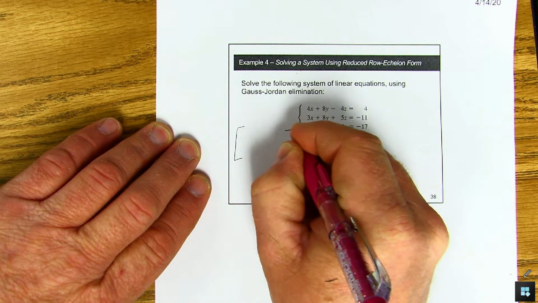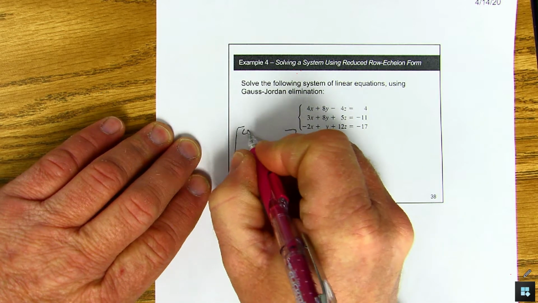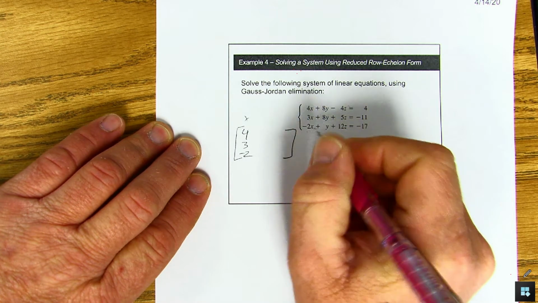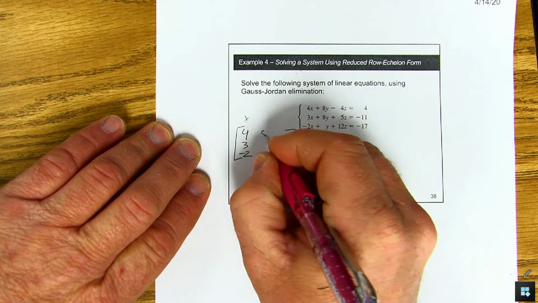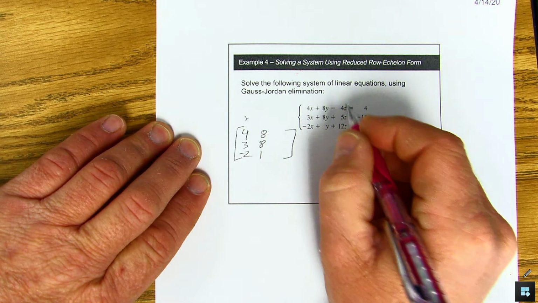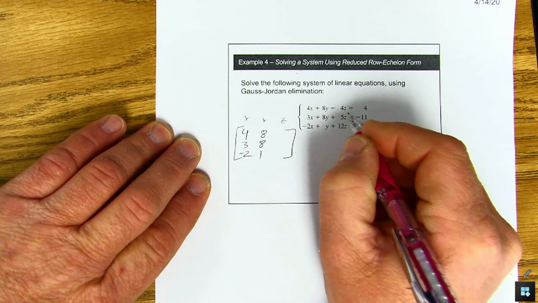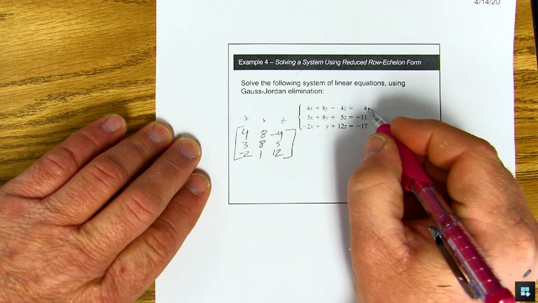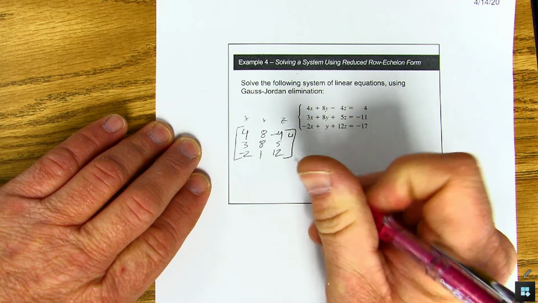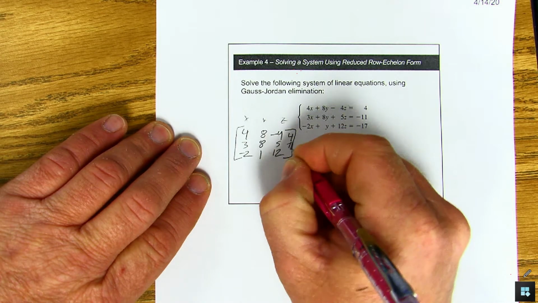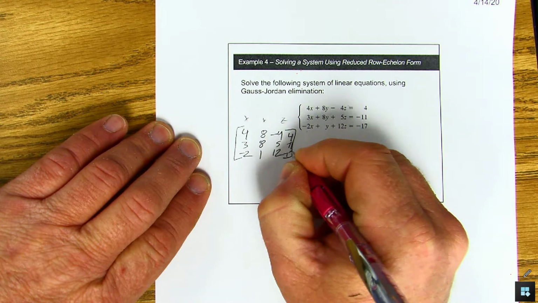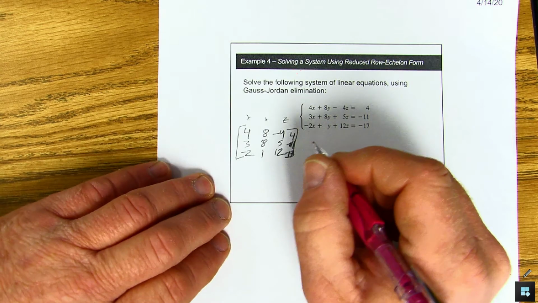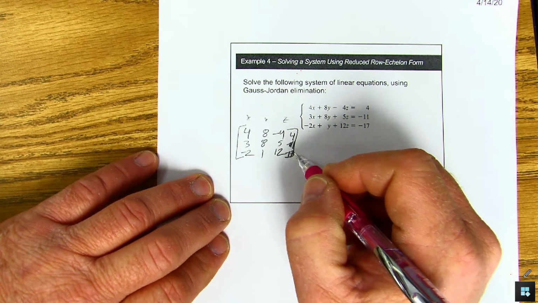That's step number 1. So I have 4, 3, negative 2, and again, that's all my x's. All my y's are 8, 8, 1. All my z's are going to be negative 4, 5, 12. And then all the solutions are 4, negative 11, negative 17. Okay? Very first thing we want to do is get it into row echelon form.